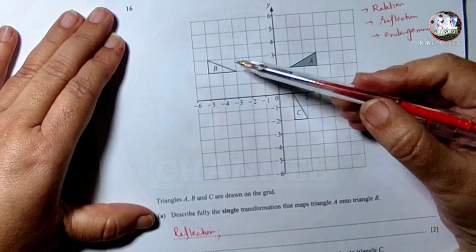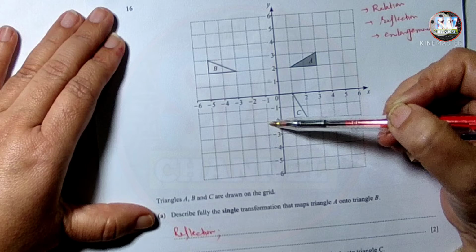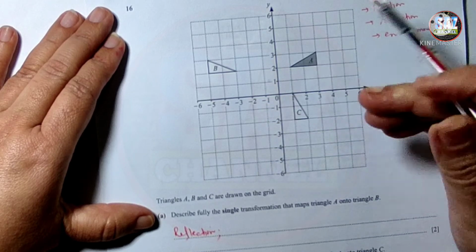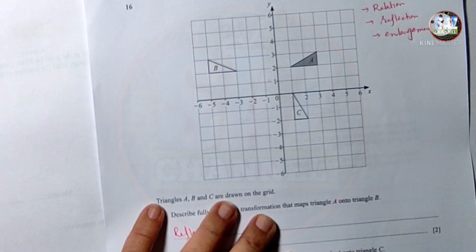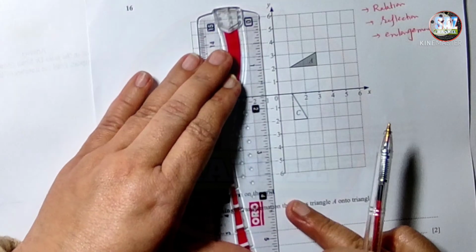1, 2, 3 and 4 units gap. So the line of reflection will be right in between. The line of reflection will be right in between these 4 points. So x is equal to -1 will be the axis of reflection.